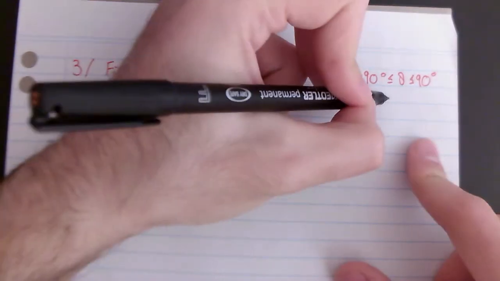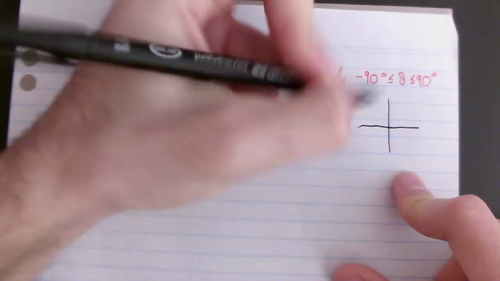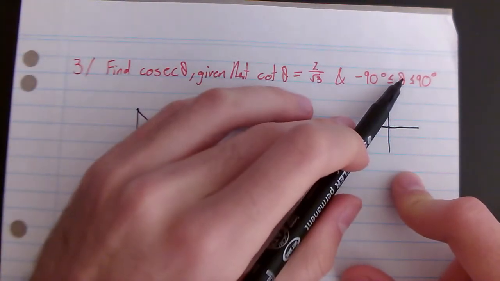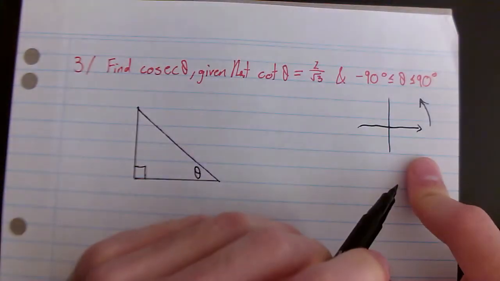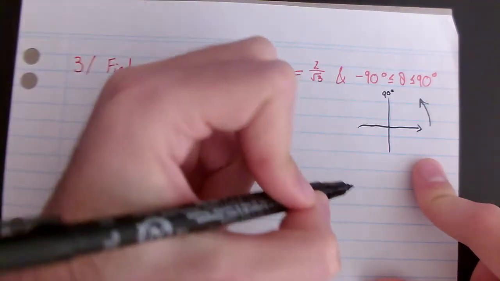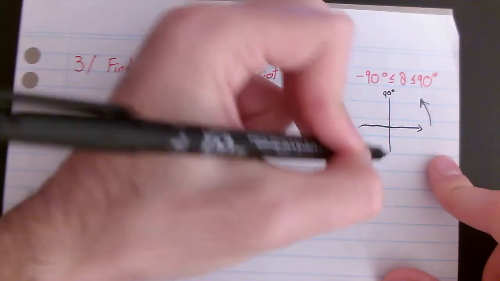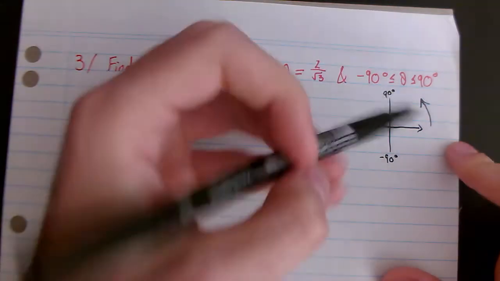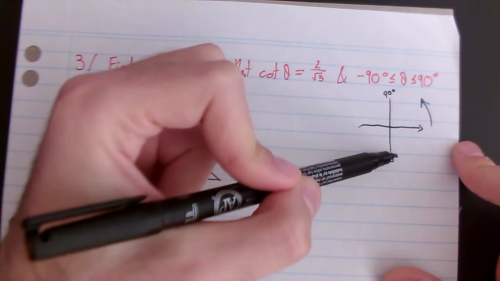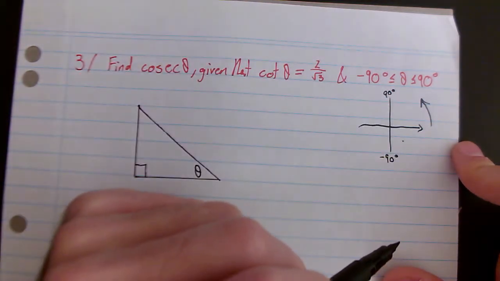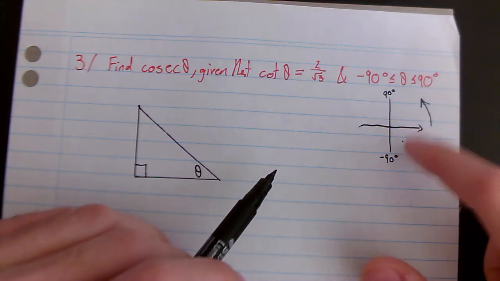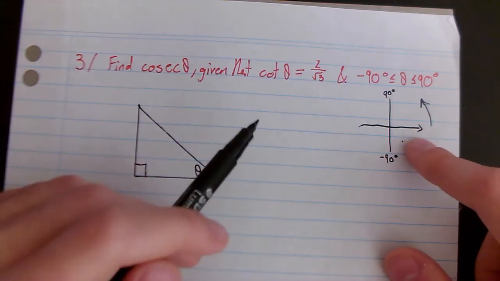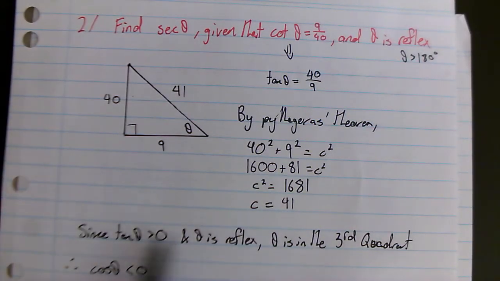If we look at our little axes, remember that we read positive angles from the positive direction of the x-axis, and we read them counterclockwise. So we read them this way. This is 90 degrees up here, and negative 90 degrees would be in a clockwise direction, from down here. So hopefully you can see we're dealing between these two quadrants, which is the first and the fourth quadrant. This will be useful for later when we need to make some sort of statement like we did here.